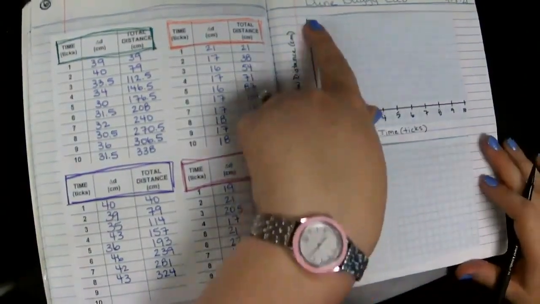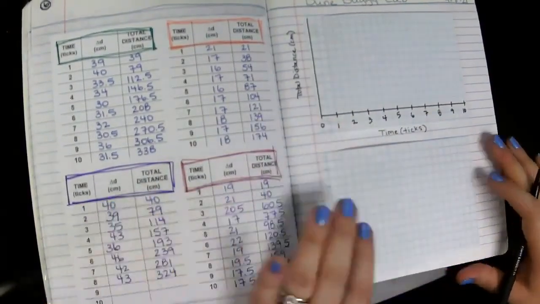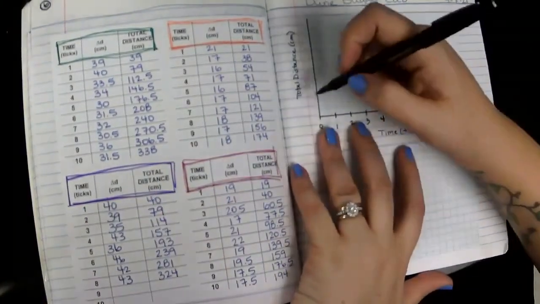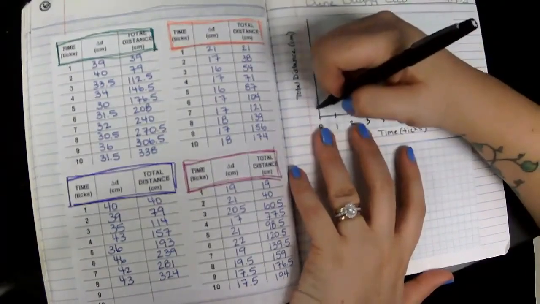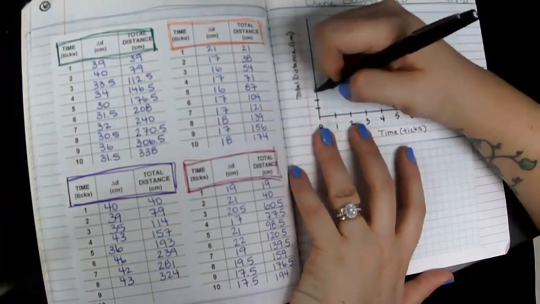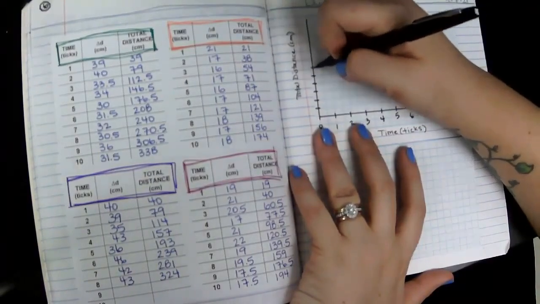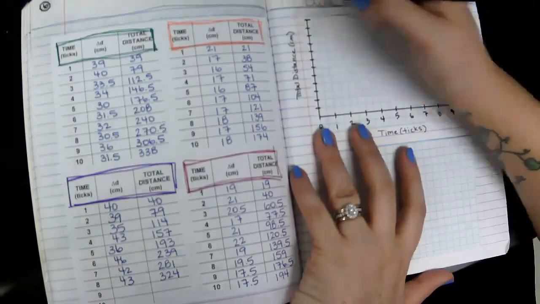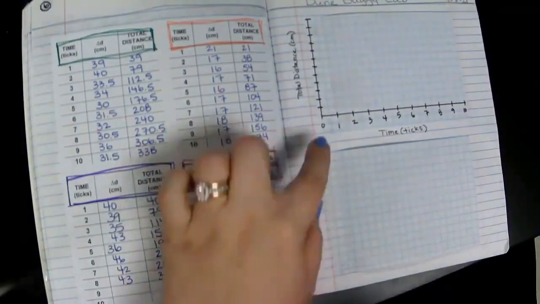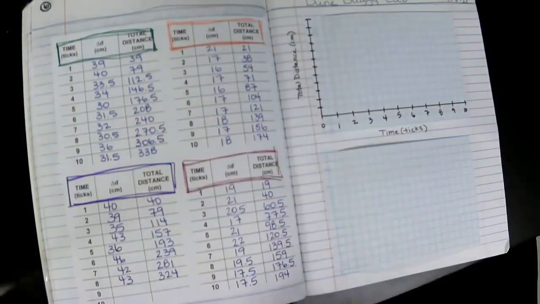Now we're going to scale our y-axis just exactly like we did in the tile lab. So the first thing I need to do is count how many lines I have available on my y-axis. So I have 1, 2, 3, 4, 5, 6, 7, 8, 9, 10, 11, 12. I have 12 lines available on my y-axis.